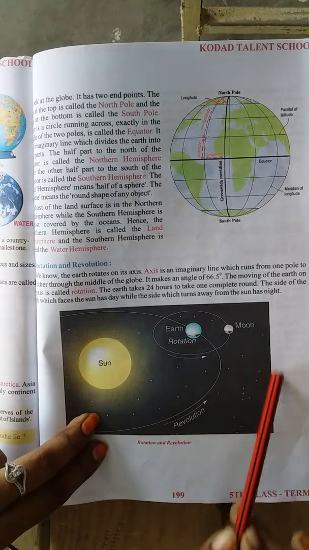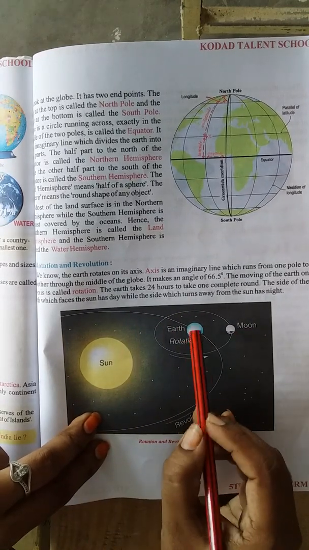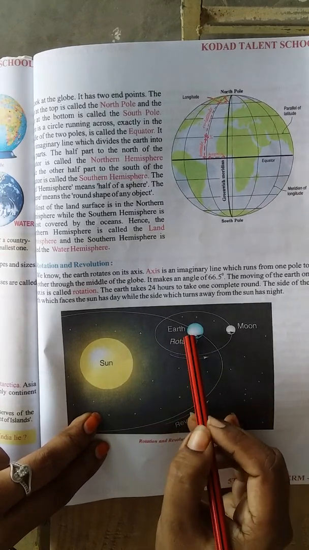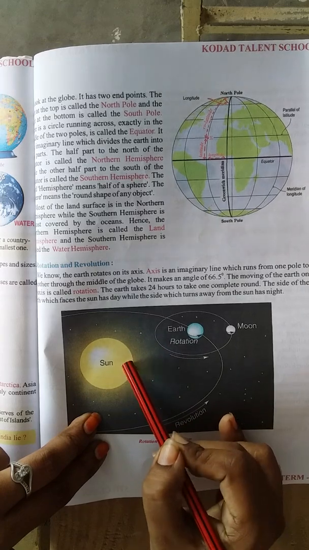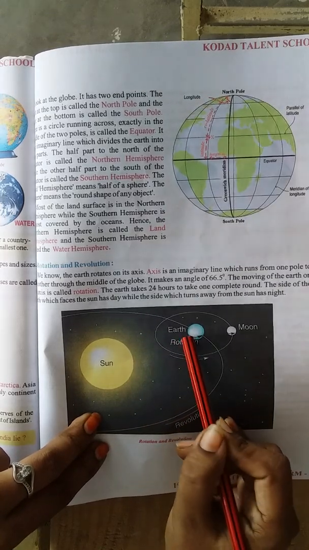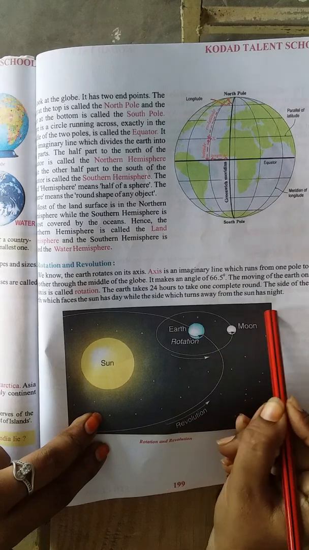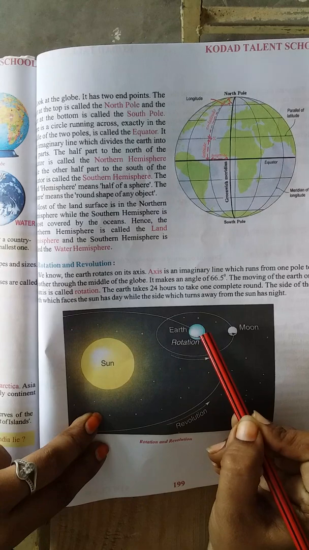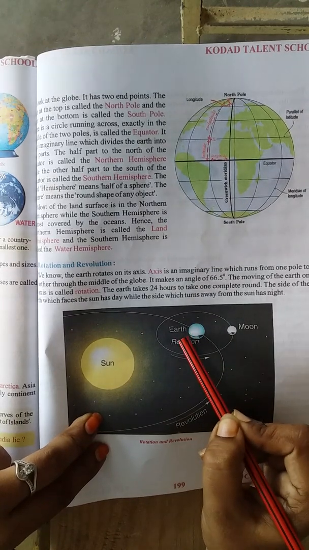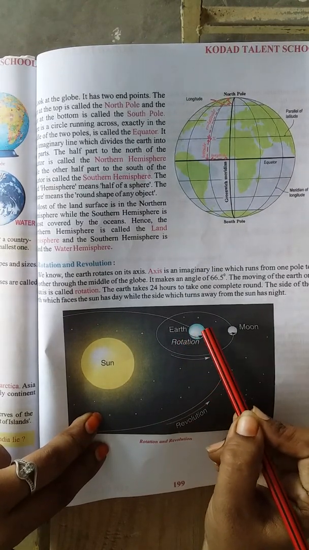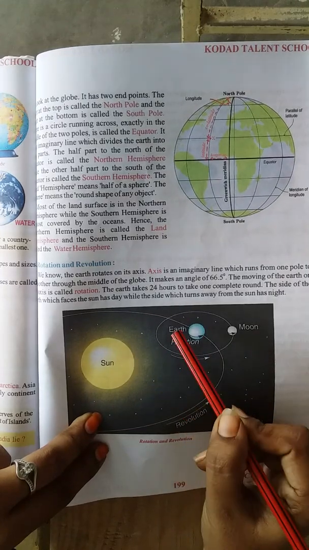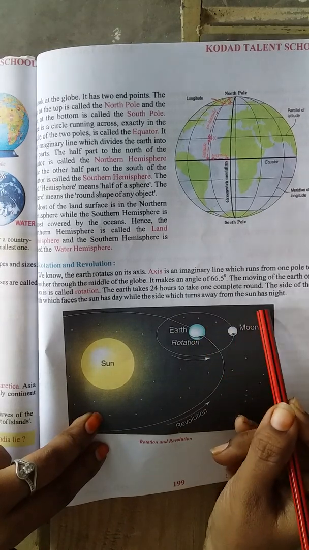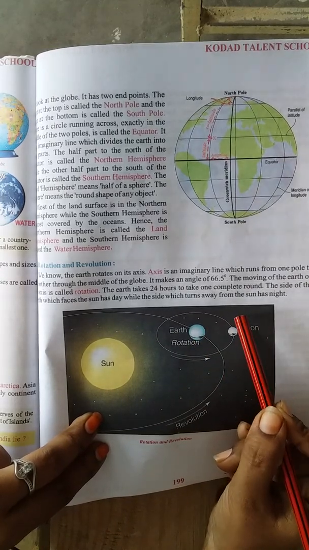Okay, observe this picture, children. Here the earth faces the sun. Is it or not? This part faces the sun, so on this side we have daytime, but the other side is night time. When the earth rotates, these places come to this side. As that happens, this back side is daytime, and when it goes back, that time is night time. Okay, do you understand, children?